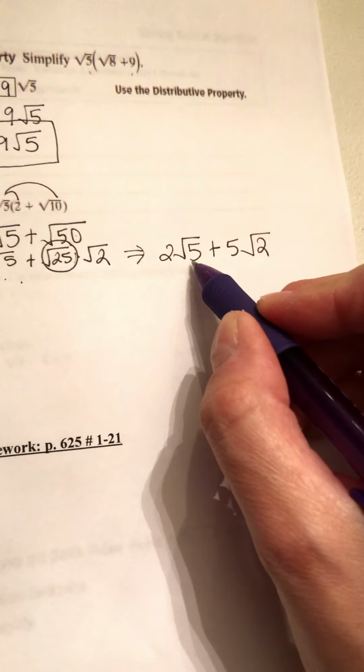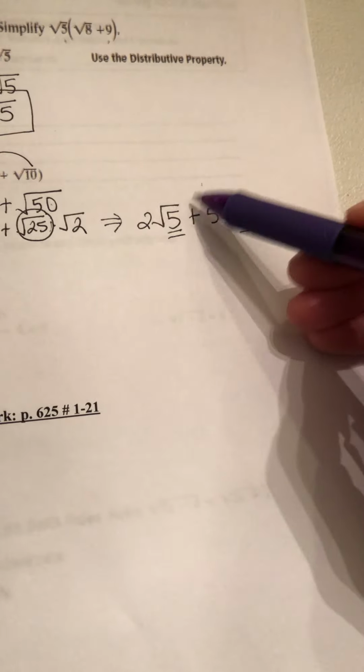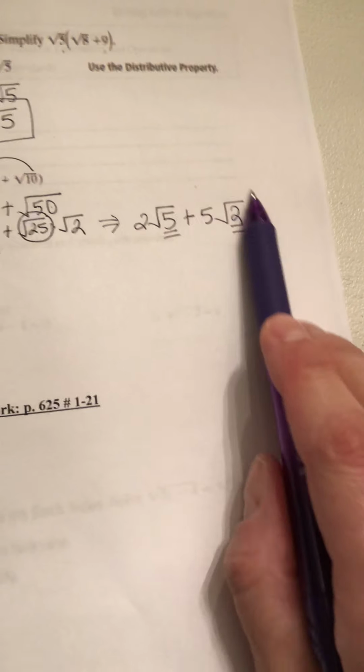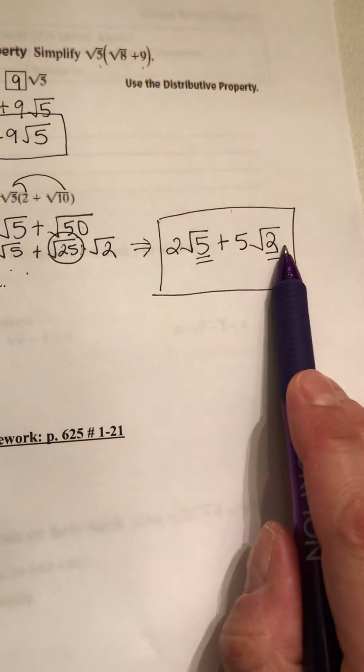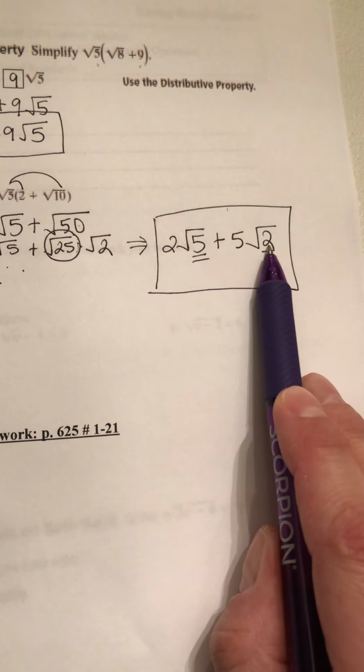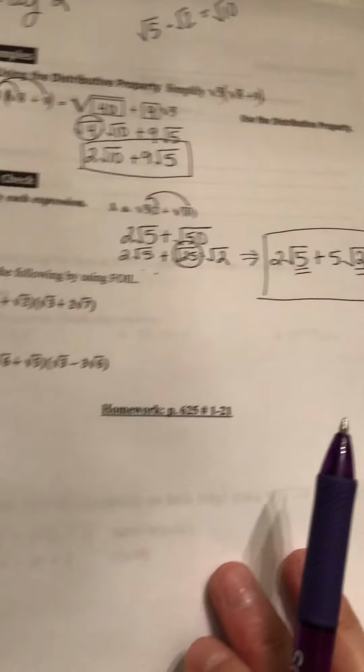So again, we did all that work to simplify the square root of 50, only to find out we still can't actually add, but we need to do that work to make sure that all of the terms are in simplest radical form. So this right here would be the final answer. Cannot add those together because they do not have a common radicand. That's got a radicand of 5, that's got a radicand of 2.